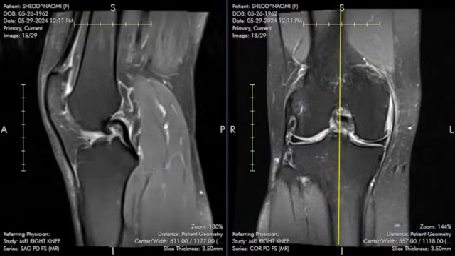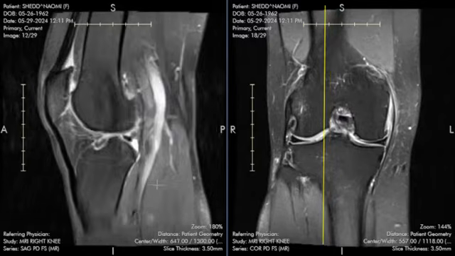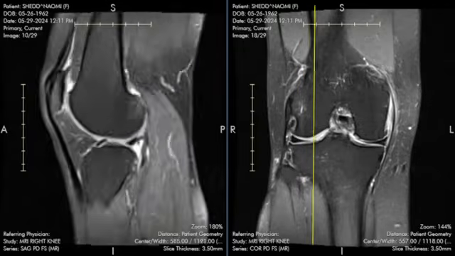Hello, Ms. Shedd. My name is Dr. Gianni. I'm the radiologist who's reading your MRI of the knee. I'm going to walk you through the findings of my report, and as I do that, I'm going to scroll through the images so that you can get a visual with what I'm describing.